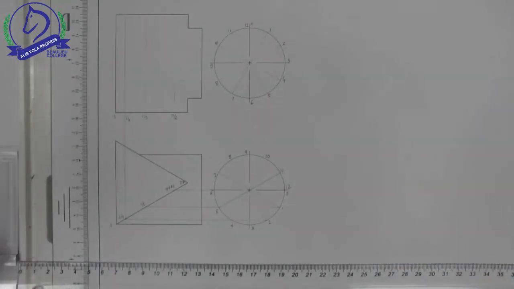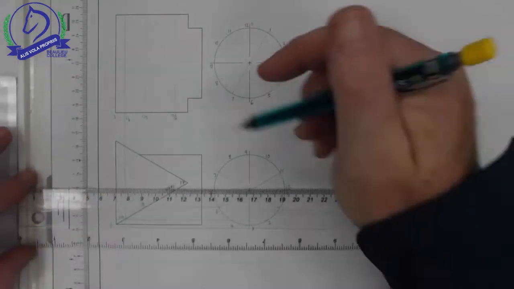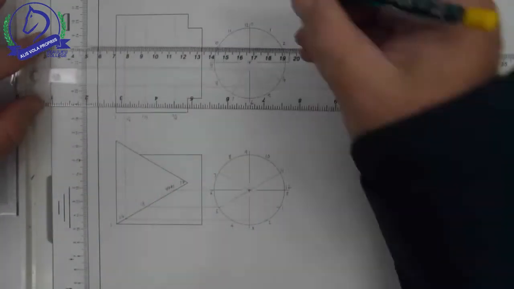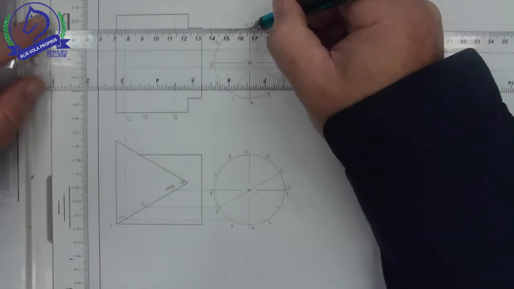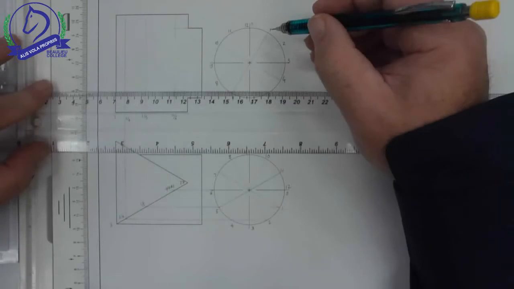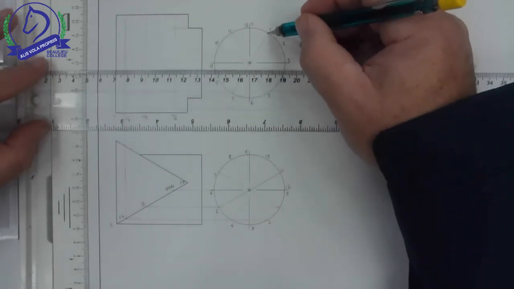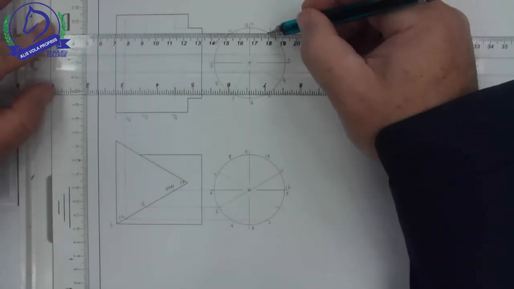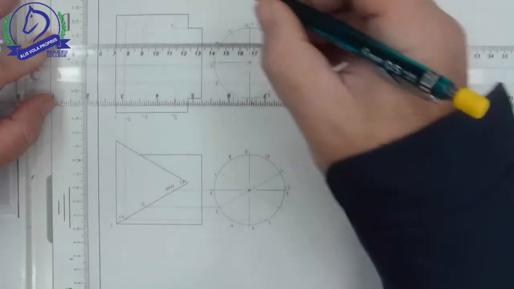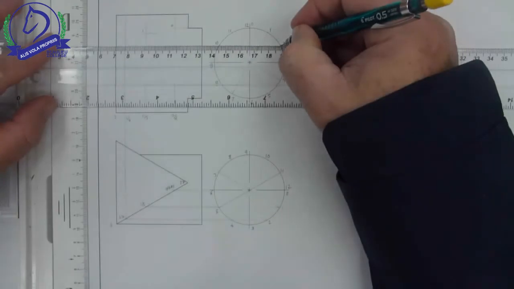So let's start at the top. The top is 0, and here is my 0 and 6 line. So I need to project 0, which is the highest point, to hit at 0. My next point is point 1. Project that to intersect at line 1. Next point is point 2.